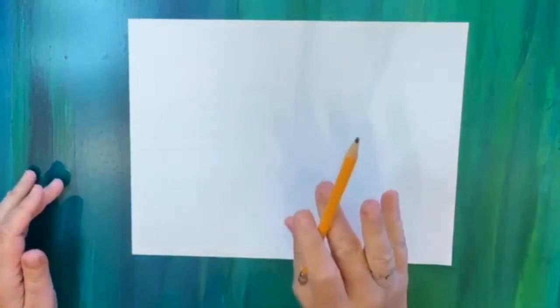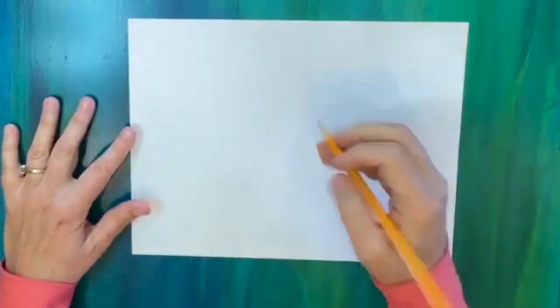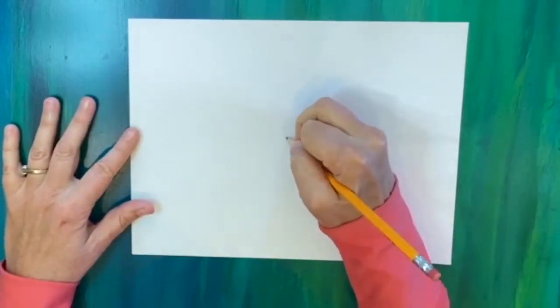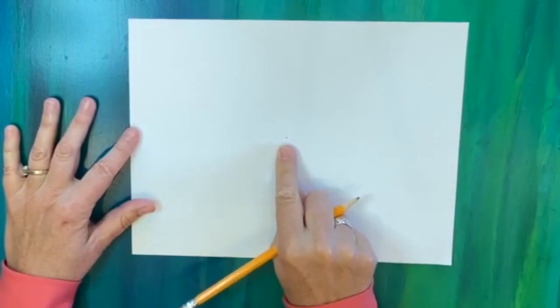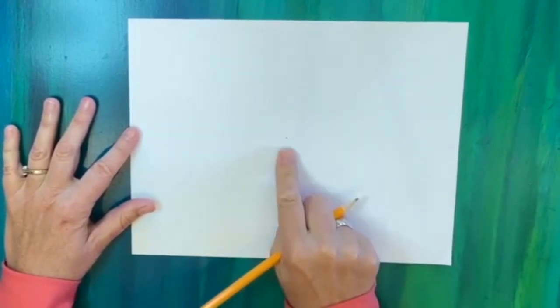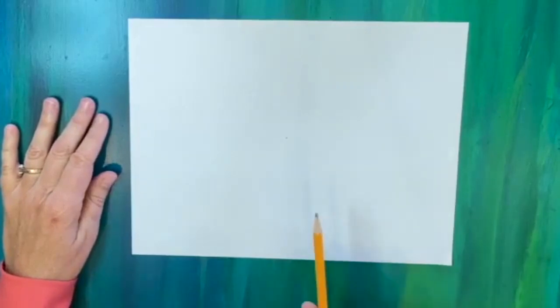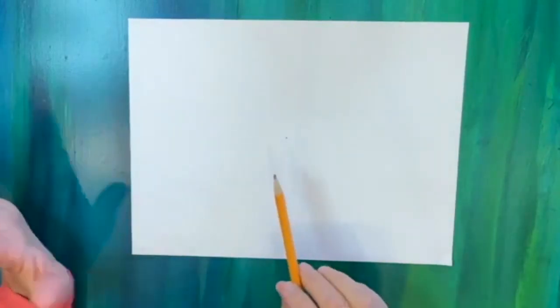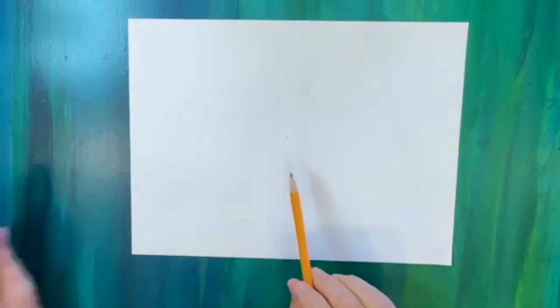Okay, welcome back, everybody. So the first thing we're going to do is find our pencil, and we're going to make a dot somewhere near the center of our paper. Doesn't have to be exact at all. So there's my dot. And if you want to do the next step in pencil and then go over it in marker, you can. I'm going to go straight for my marker so that you can see it very well.